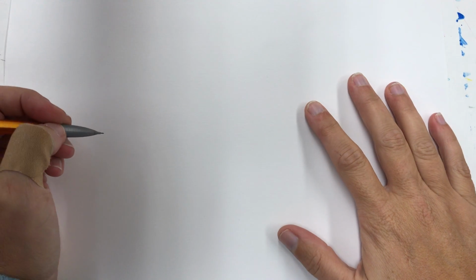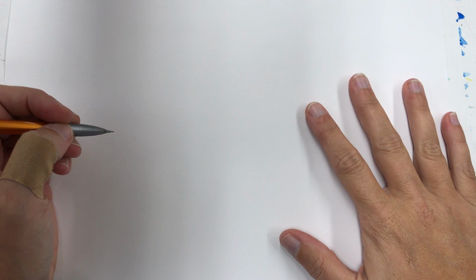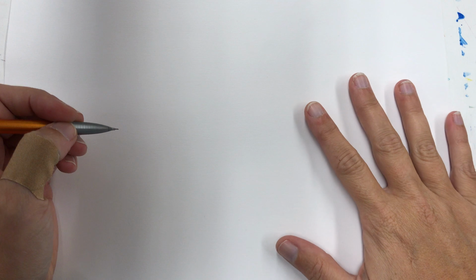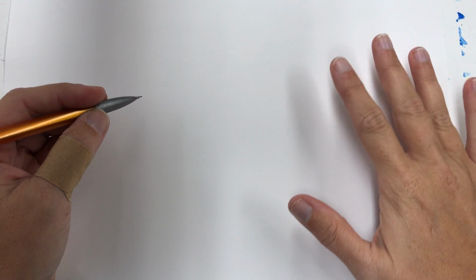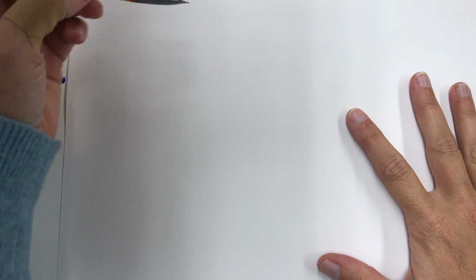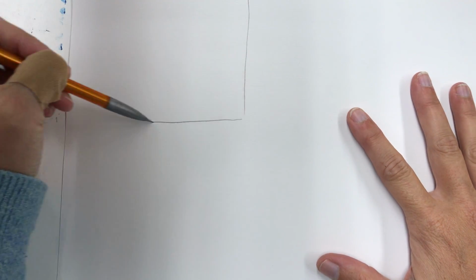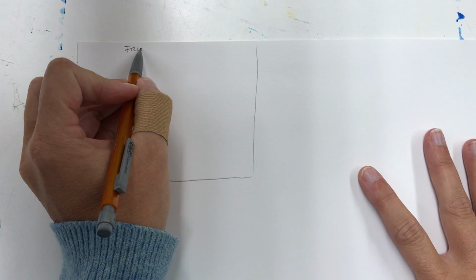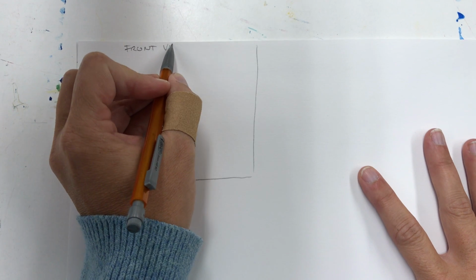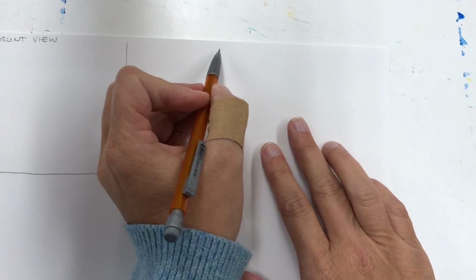All right, we are going to be making a dream house, and you're going to be designing your own dream house, drawing the front view and the floor plan of this particular house. So one of the ways you can do it is you can separate off your paper, and one section would be the front view, and the rest of it could be the floor plan.